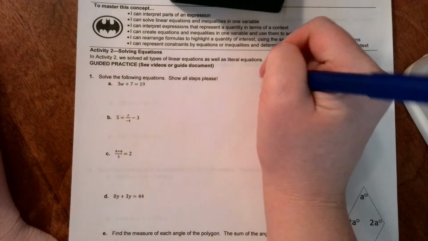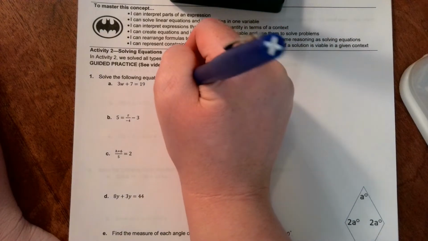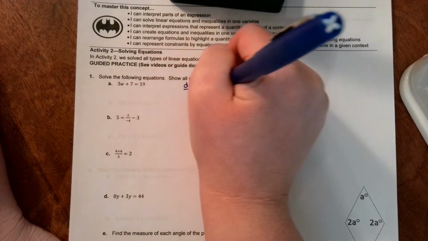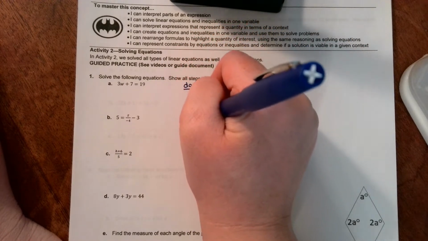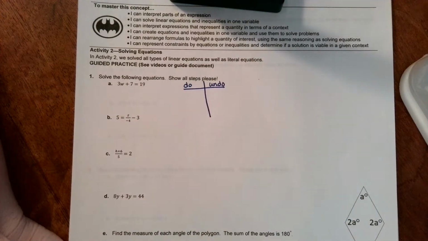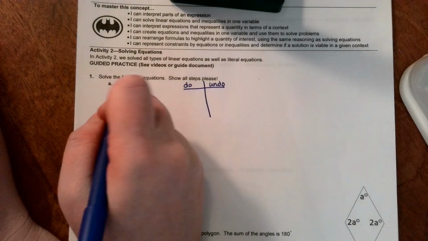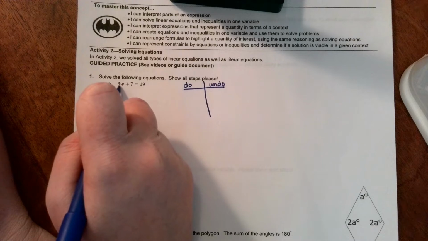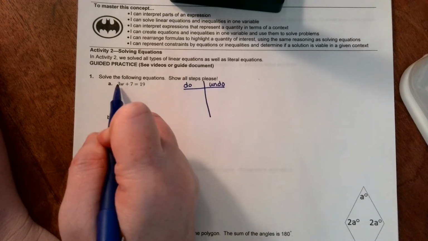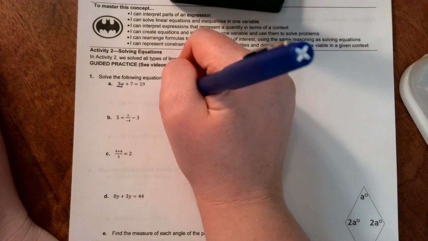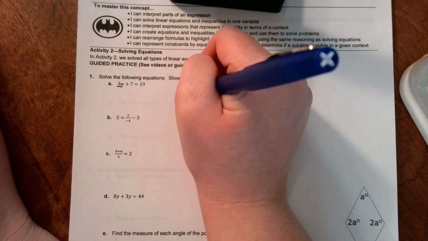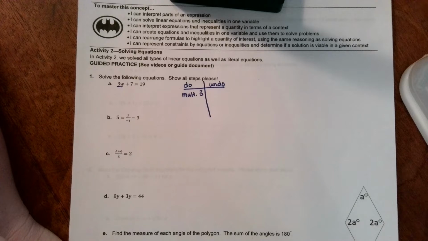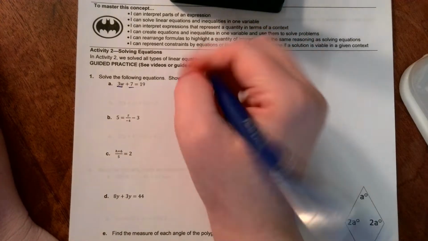What I've taught my kids is we can make a do and undo list. We record what is happening to the variable and what we have to do to undo that. We have a w here. The first thing happening to it is we are multiplying by 3, and then the next thing we do is adding 7.